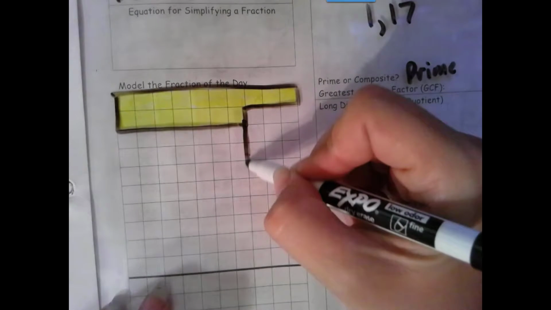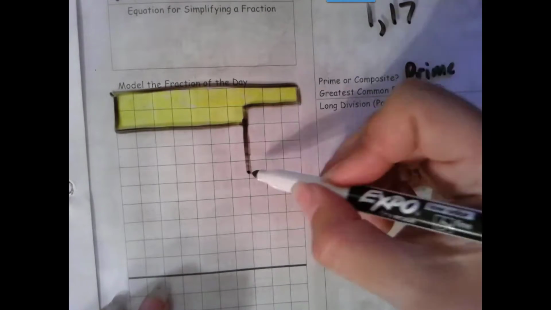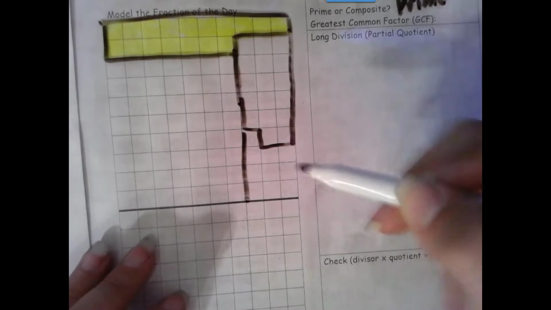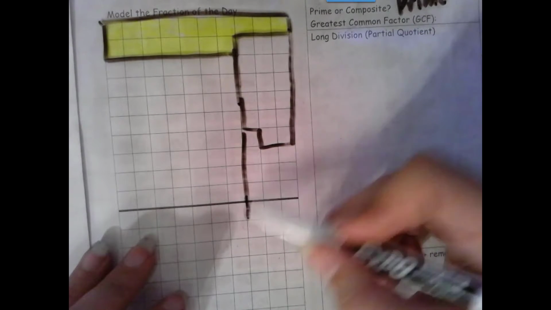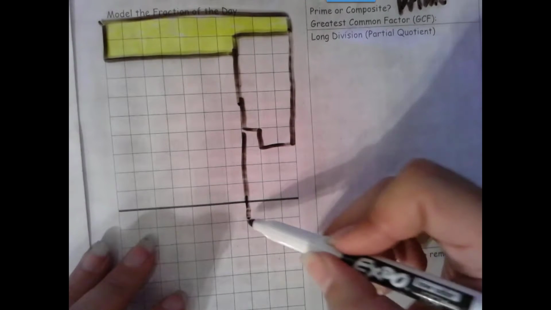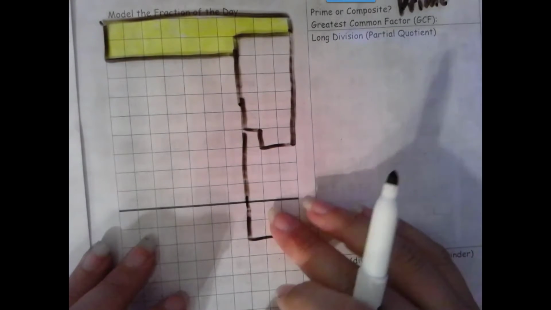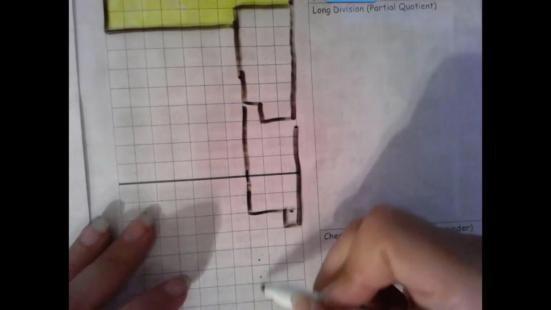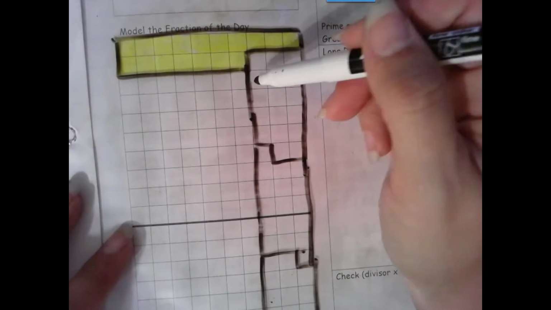Okay, let's see. So find different strategies to make your 17.